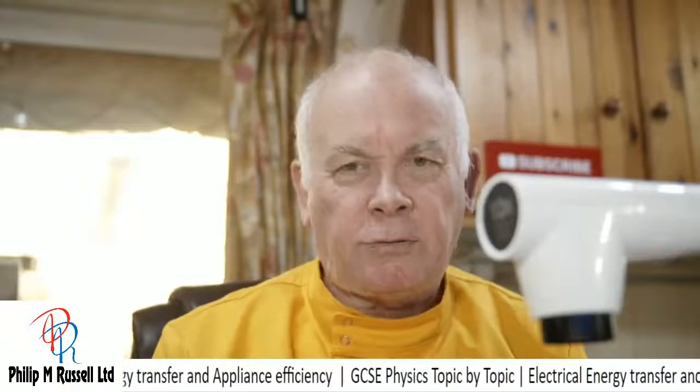So over the last few lessons we've had a look at different sorts of properties of electricity, and we've ended up here looking at appliances and efficiency and some other calculations. I hope you found that useful. Next time I want to try and go on and have a look at molecules and matter, starting to have a look at density.